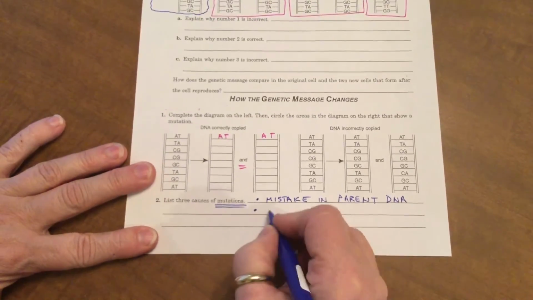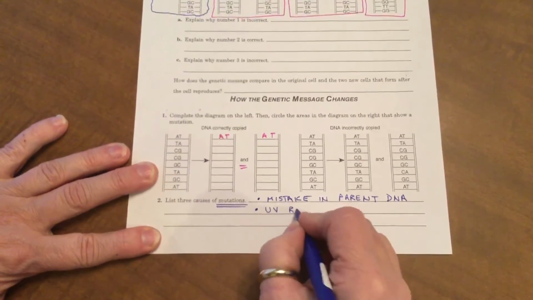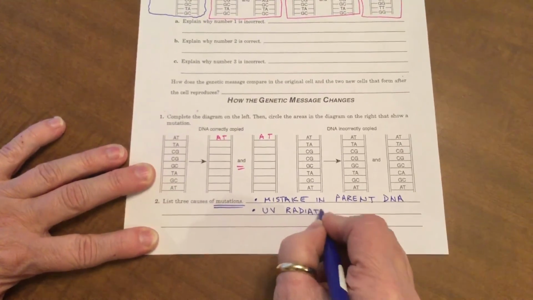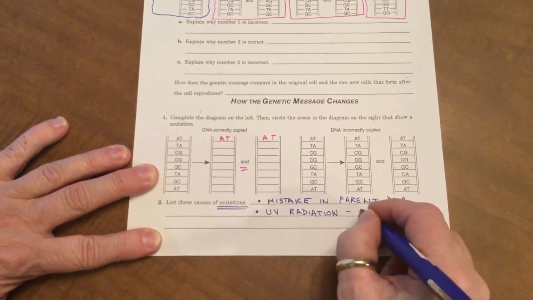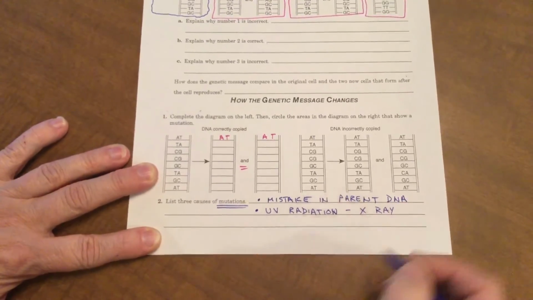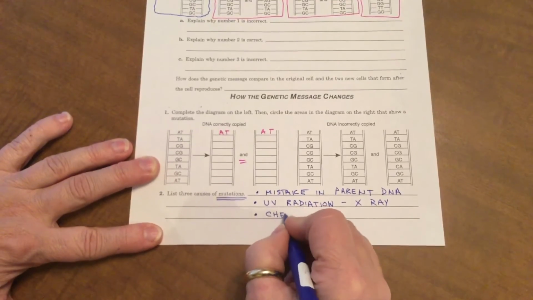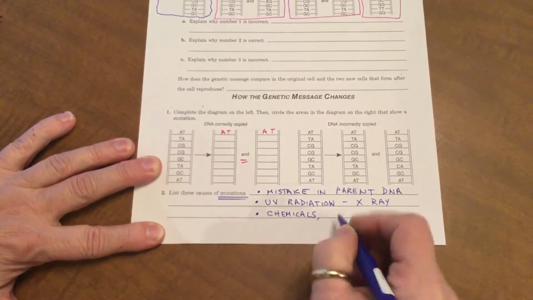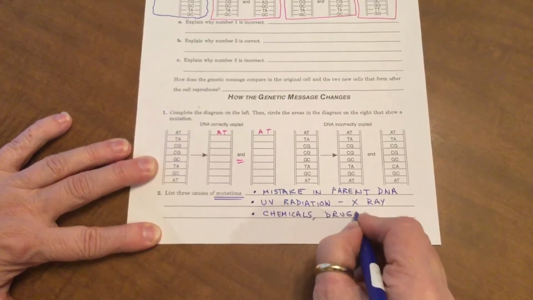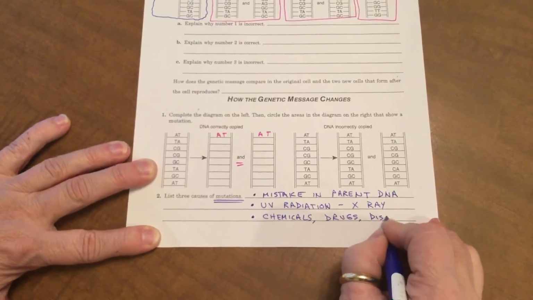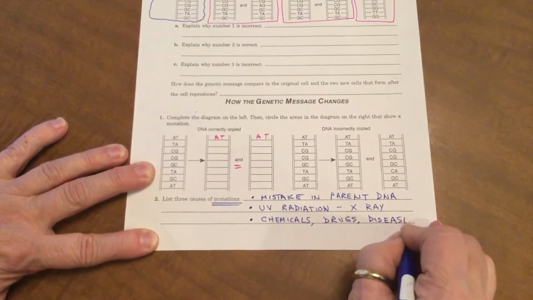It could be a result of UV radiation. This could be radiation from things like the sun, or from X-ray radiation, or from nuclear radiation. And it could also be a result of chemicals, drugs, or some disease. So once you get this handout finished, you're also going to want to upload or take a picture of it and send it to us so that we know you are caught up with your DNA work.